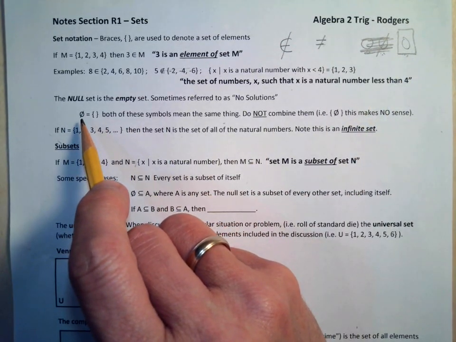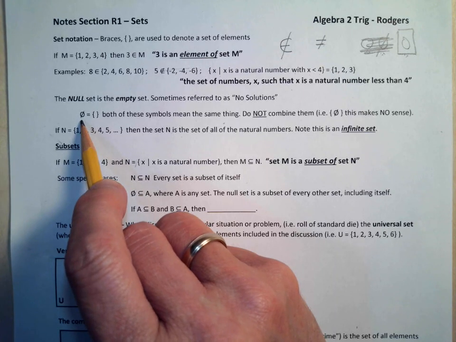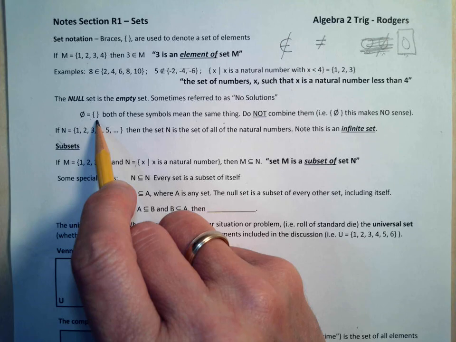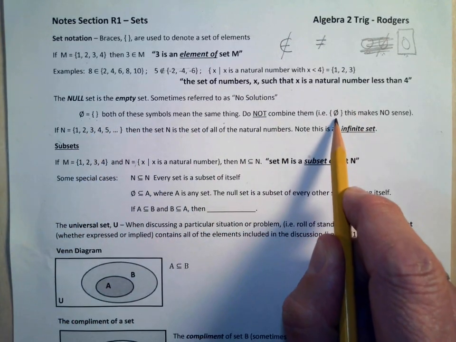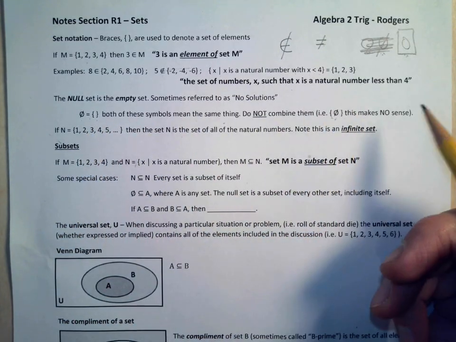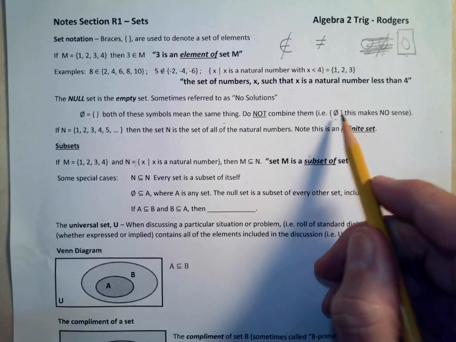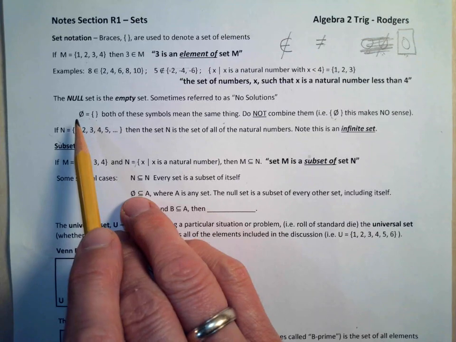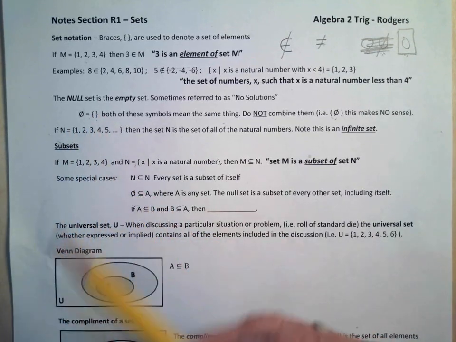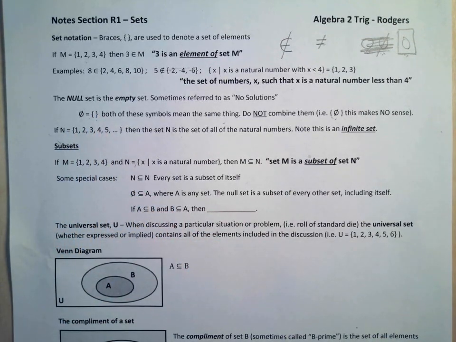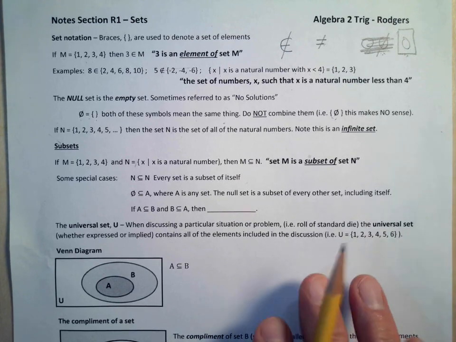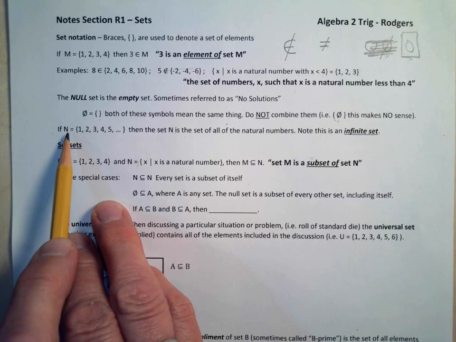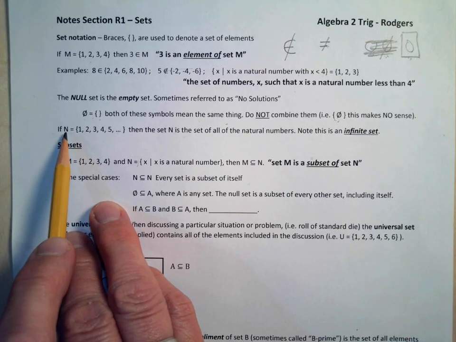The null set is a 0 with a slash through it. Now that's the same thing as the empty set. Okay, so those are essentially the same thing. What you should not do is put a null set inside the empty set. They're the same thing, so putting one inside the other doesn't really make sense. So don't combine them. You use the null set or you use the empty set. If the set is empty, essentially there are no elements in the set, then you can refer to it either way.